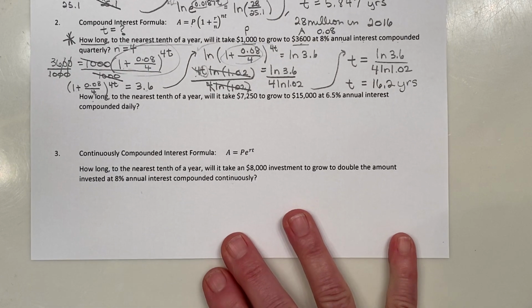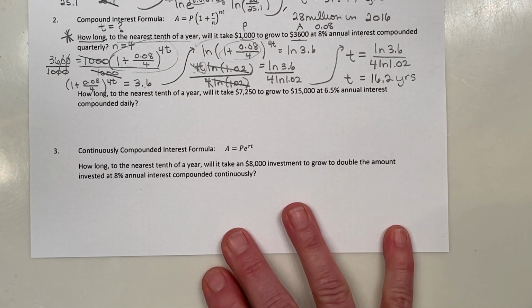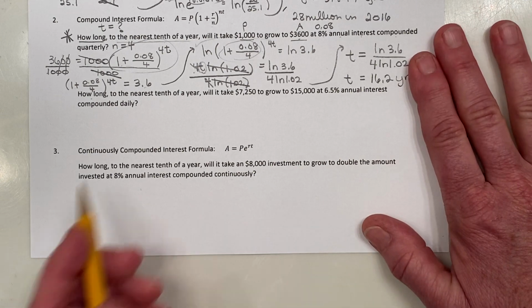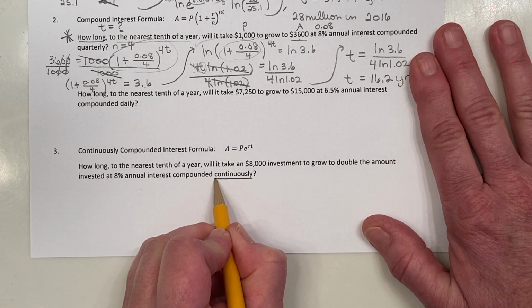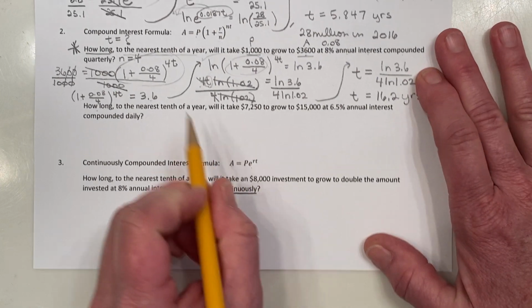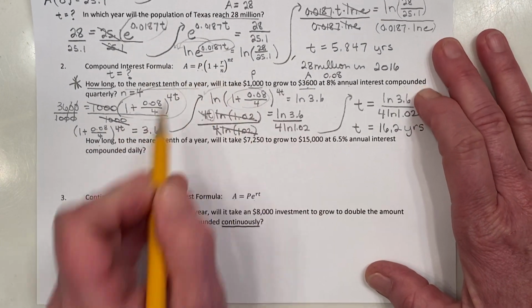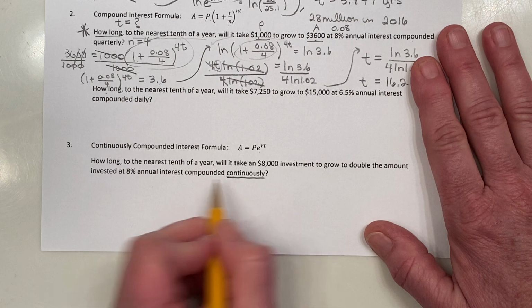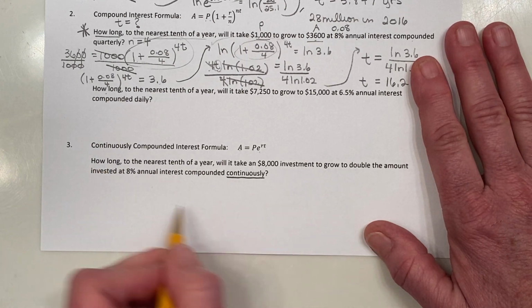Okay, let's look at the last one, number 3. Maybe you picked up on the word compounded how often? Continuously. That's why we have the A equals Pert formula and not this compound interest formula right here. So that's your keyword, continuously. So let's decode this problem.